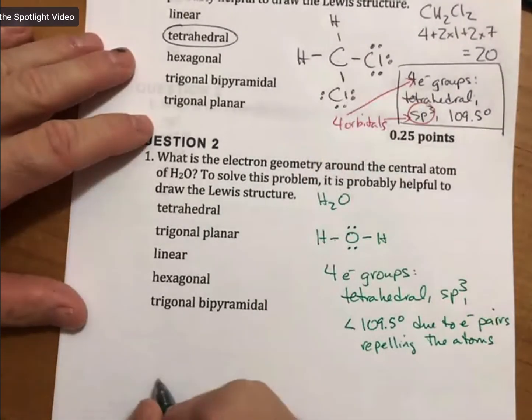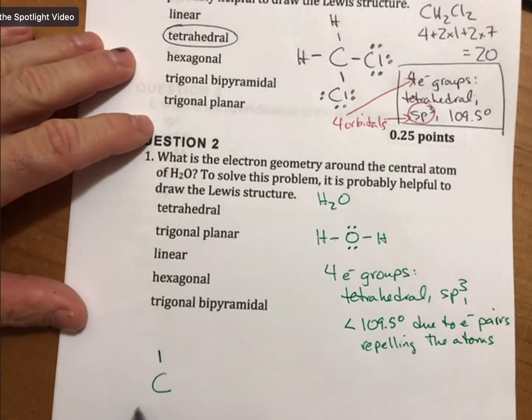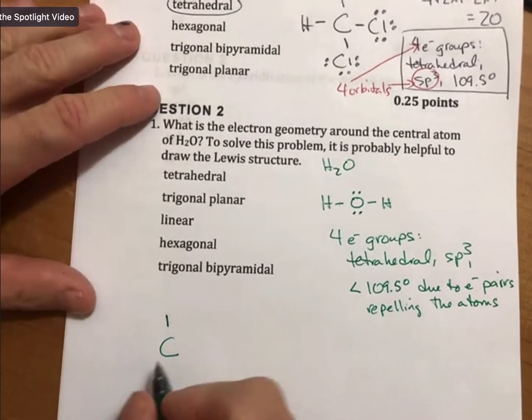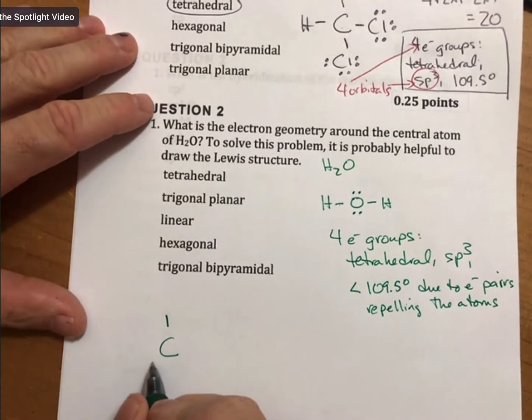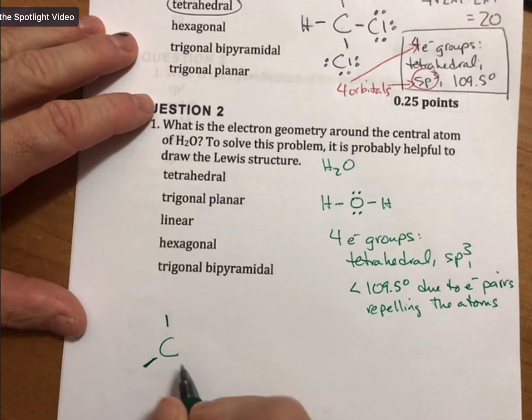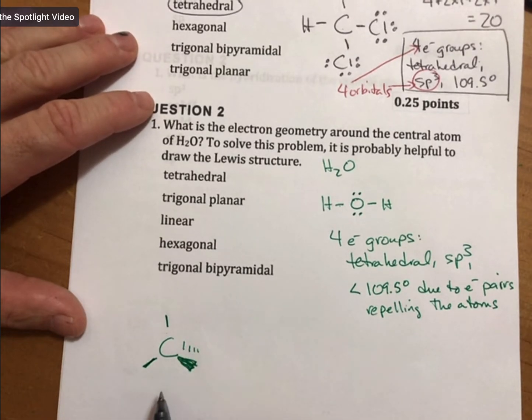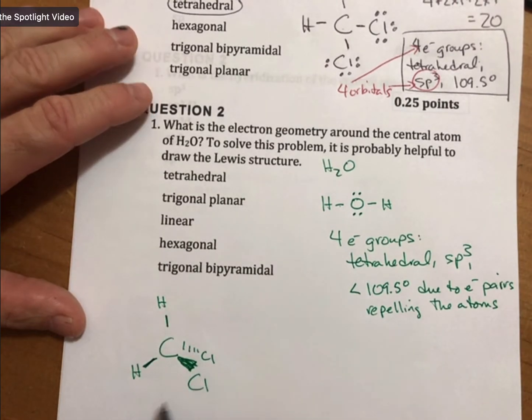So tetrahedral, the way that I ask you to draw a tetrahedral is one of the positions straight up, and 3 of them angled a little bit down. And so what I mean is, let me fill in the spots here.